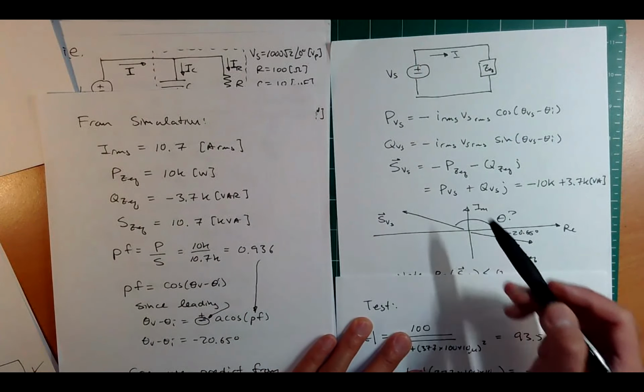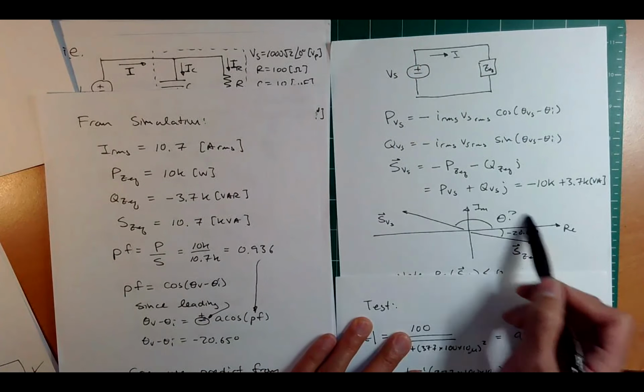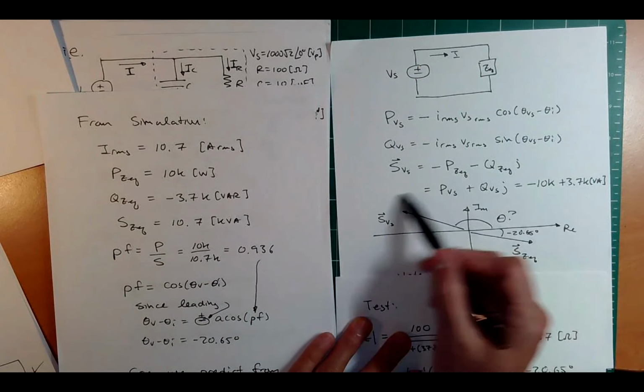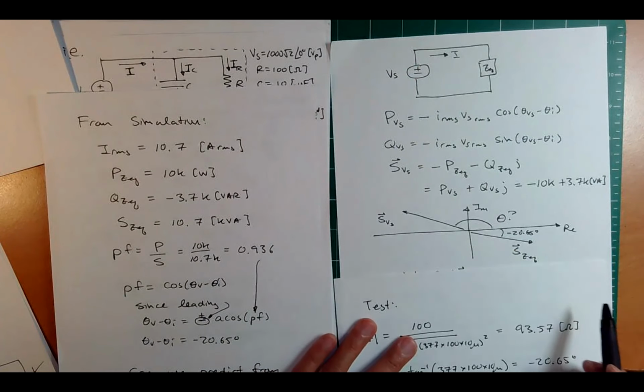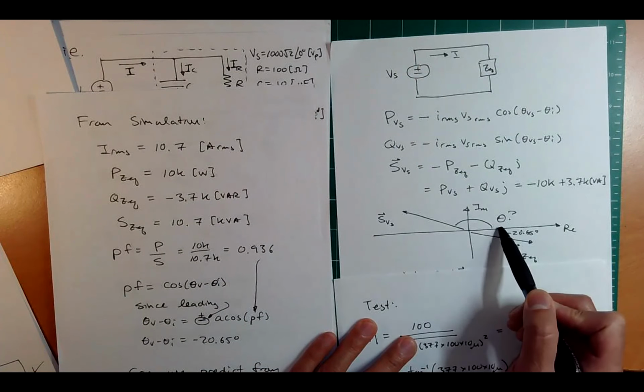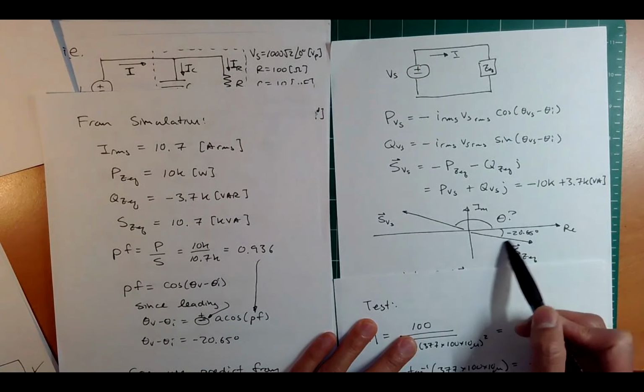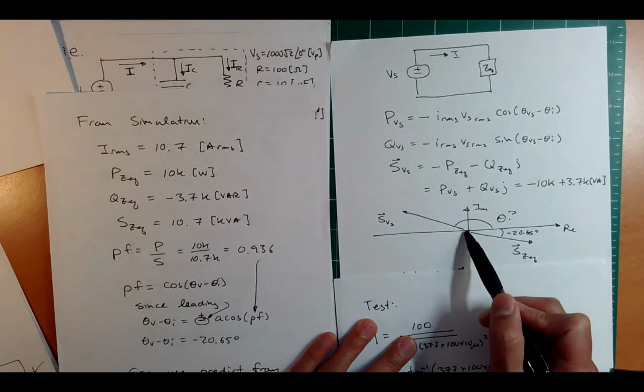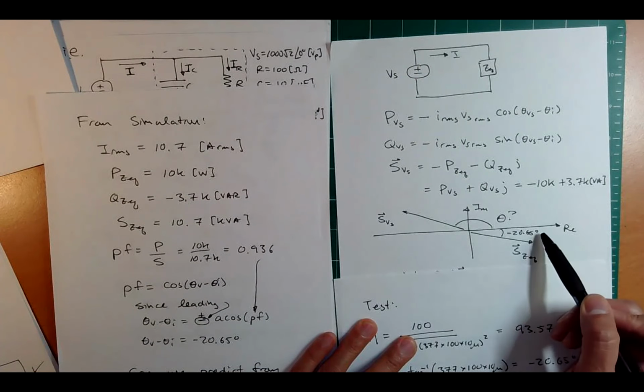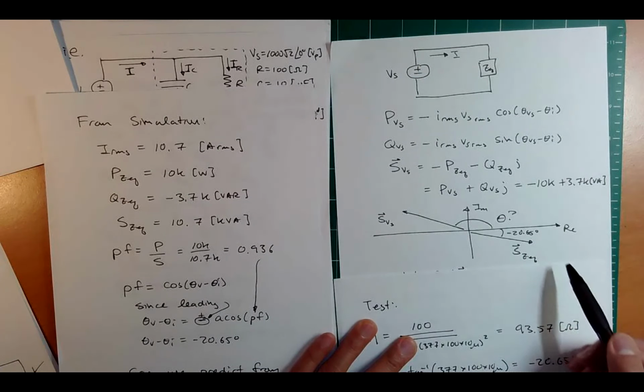Nice. Okay. So I hope that makes sense. You're seeing the power balance graphically. All right. The last thing is, well, what's the phase angle? What if I want S bar? I got S bar for Z equivalent. It's 10.7 kilovolt amps with an angle of minus 20.65.